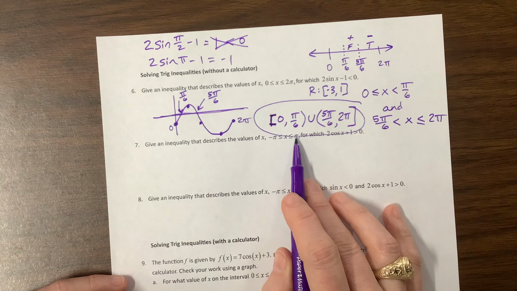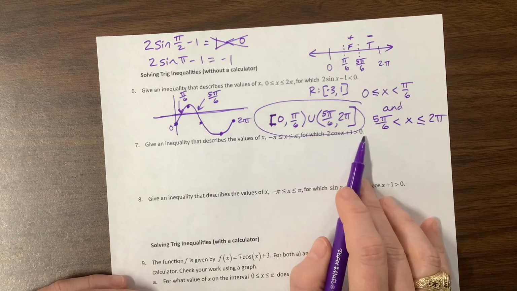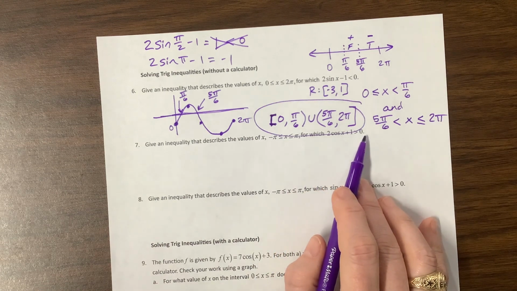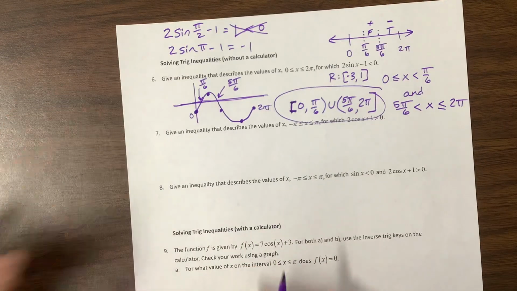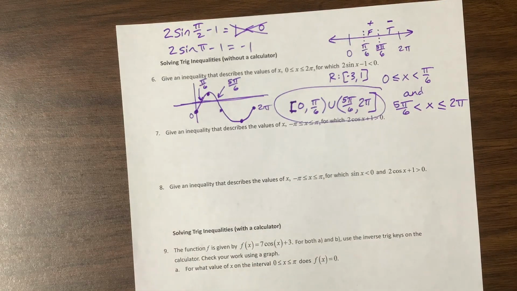Between negative pi and pi, 2 cosine x plus 1 is less than 0. Did we already solve that problem? I don't think we did. Okay, 2 cosine x, let's get some more paper.